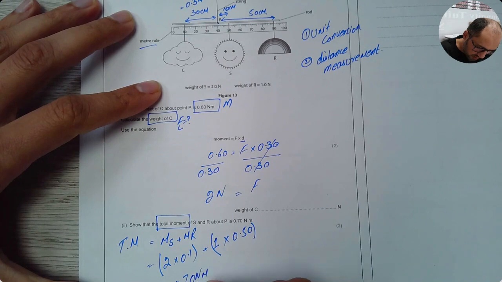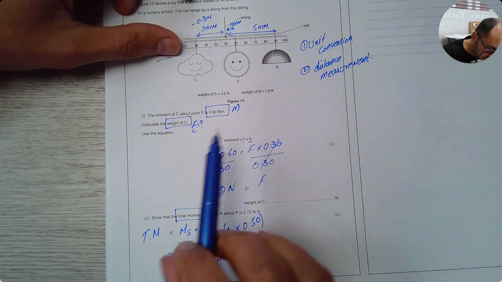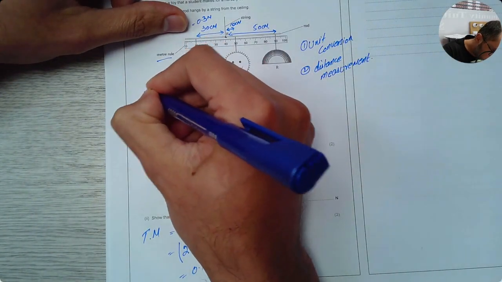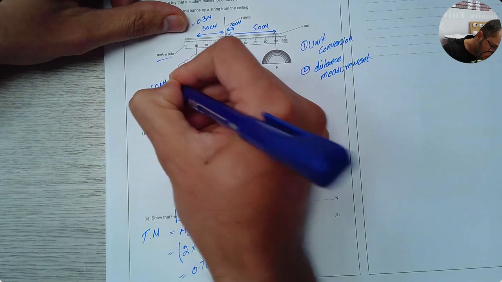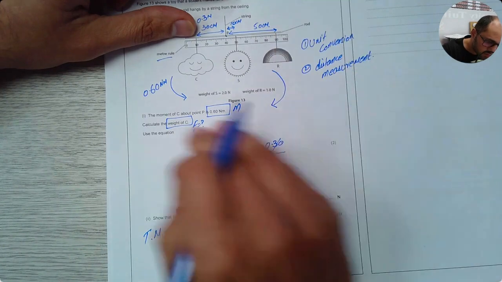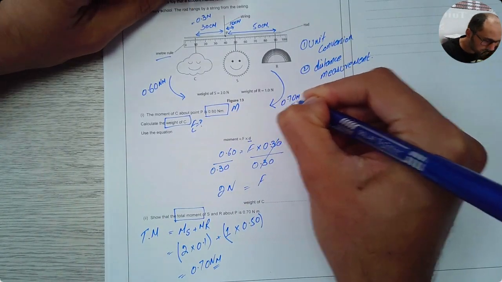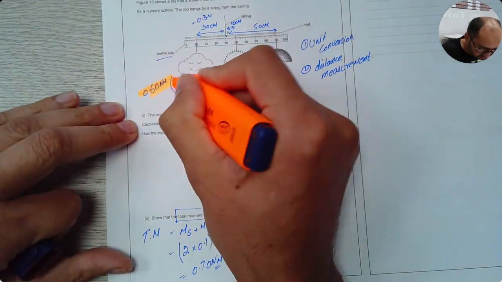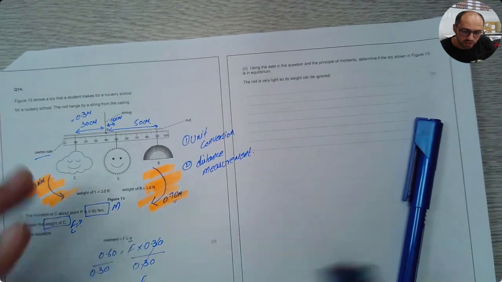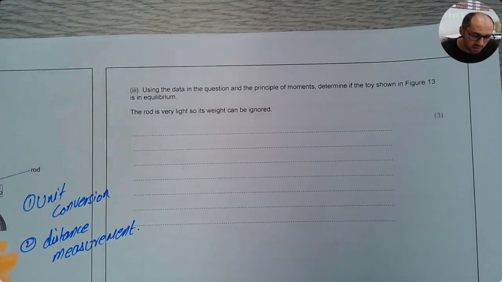So far what we have done now is we have seen the moment of C is how much? 0.60 Newton meter. But the moment of S and R combined together in the other direction, which is clockwise, is 0.70 Newton meter. That's what we have worked out here. Now the next part here says, using the data in question and the principle of moments, determine if the toy shown in figure 13 is in equilibrium.